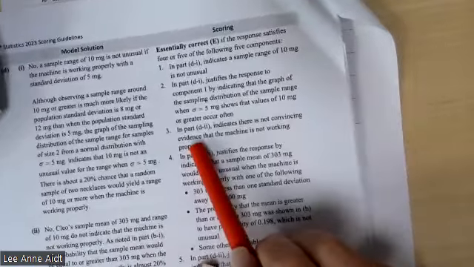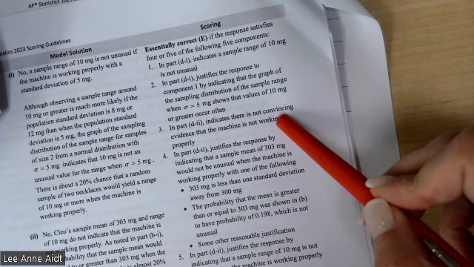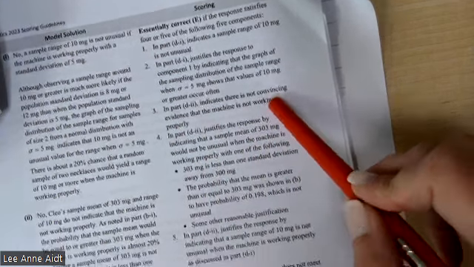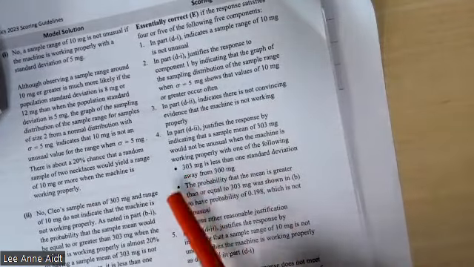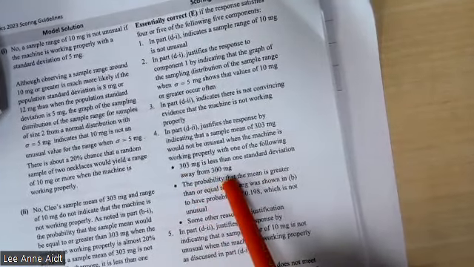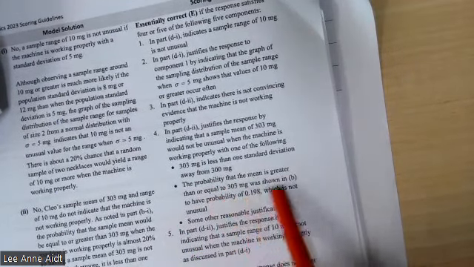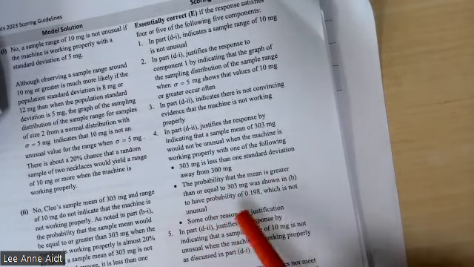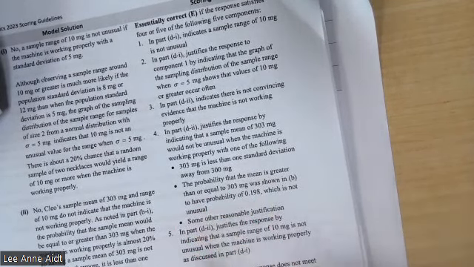And then in part 2, saying that there's not convincing evidence, you can do it. You can say that 303 is less than 1 standard deviation from 300. You can do it by saying the mean is greater than or equal to 303. This is what I did. It has a probability of 0.198, which is not unusual.